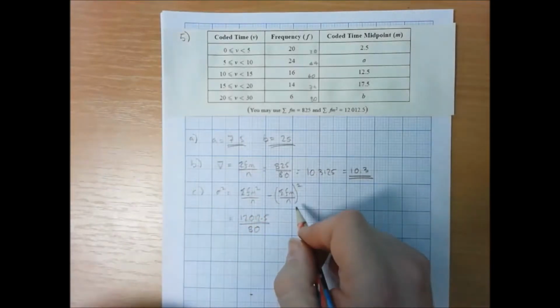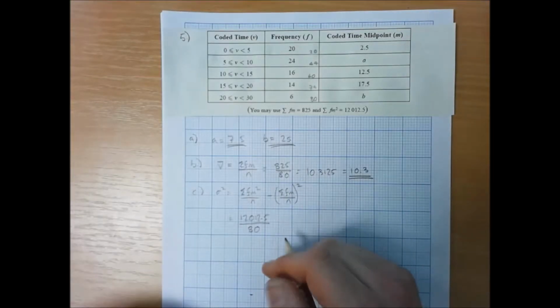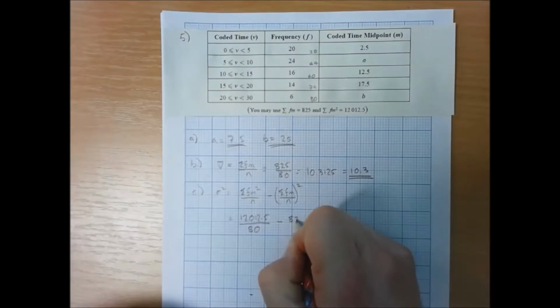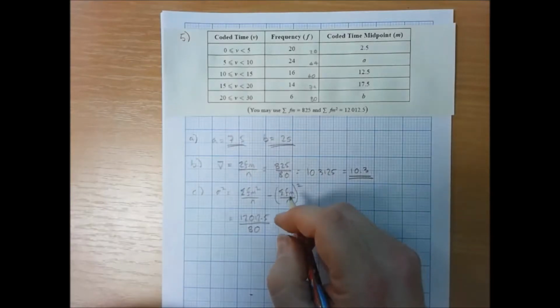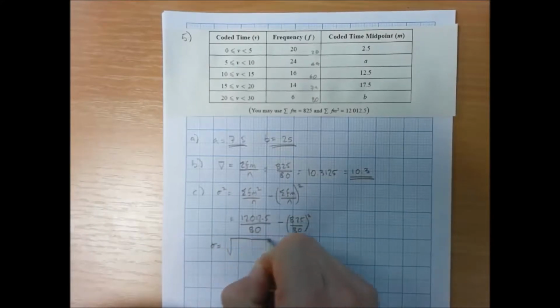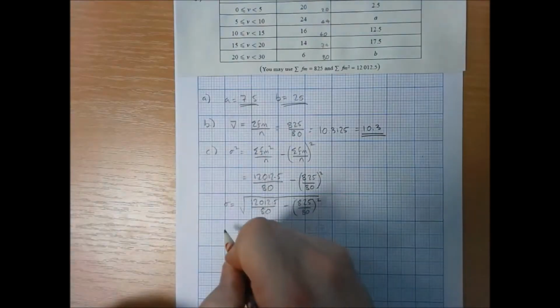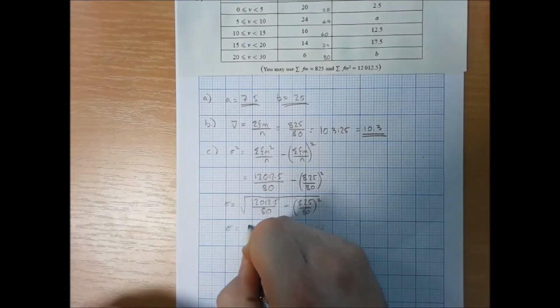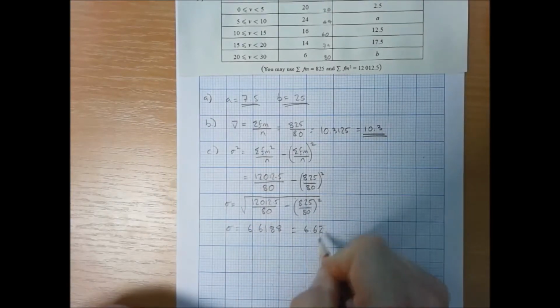Now we could use our value of v bar in place of the bracket, but if we do that we want to make sure that we don't give a rounded version, so I'm going to play it safe and put in the 825 over 80, all squared. The standard deviation itself is the square root of this. If you put that into a calculator, you get 6.6188, which is 6.62 to 3 significant figures.